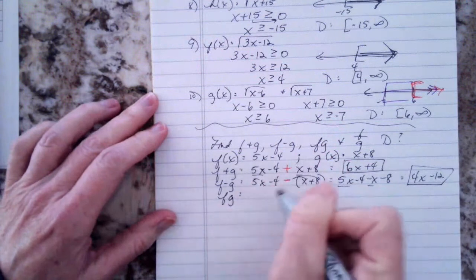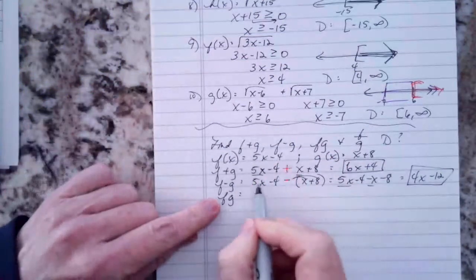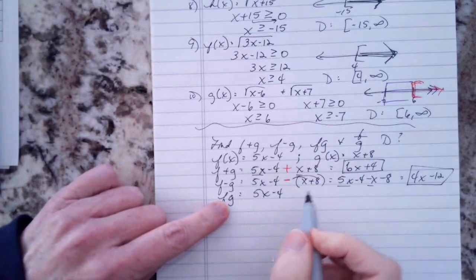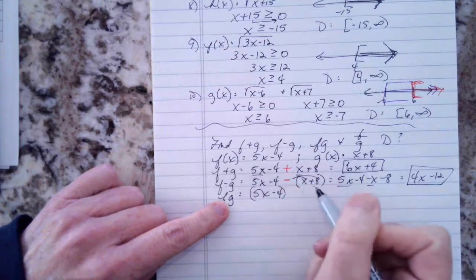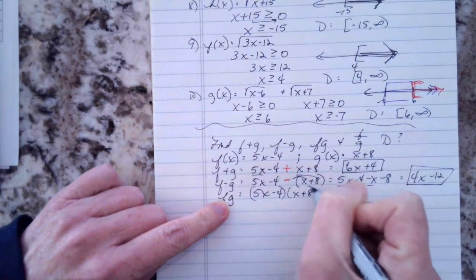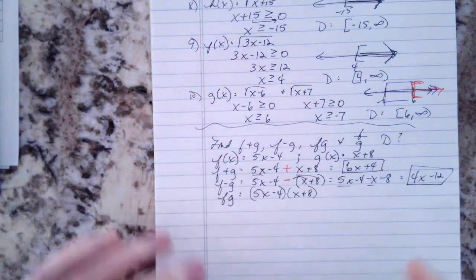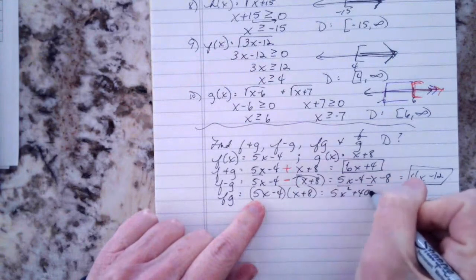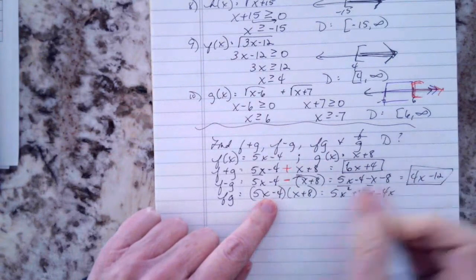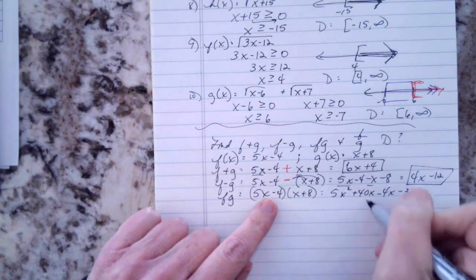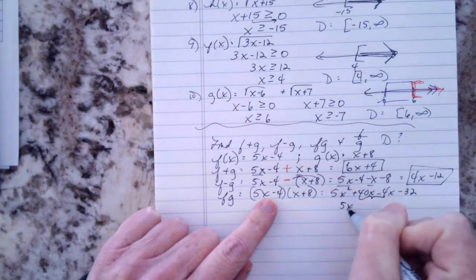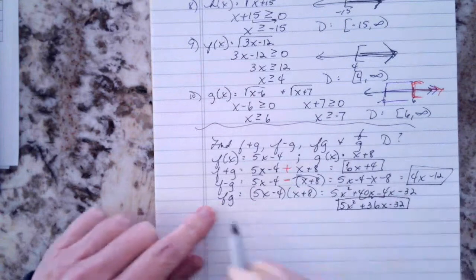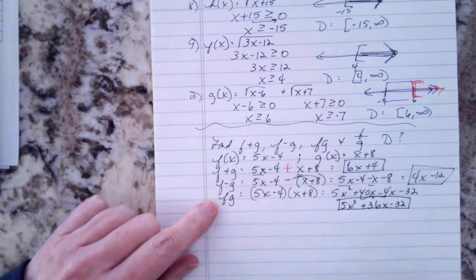Let's do f times g. So let's grab the f function. That's 5x minus 4. And we're going to multiply it times the g function. Well, that's two terms, and we're going to multiply it times two terms. And there you go. You've got a FOIL problem. So 5x squared, outside is 40x, inside is -4x, last is -32. Let's combine those insides. And there's our f times g answer.